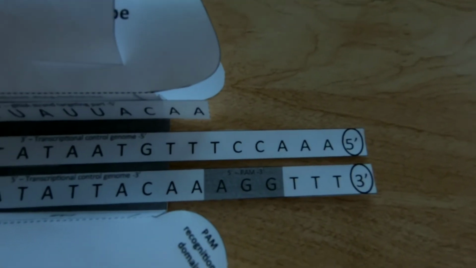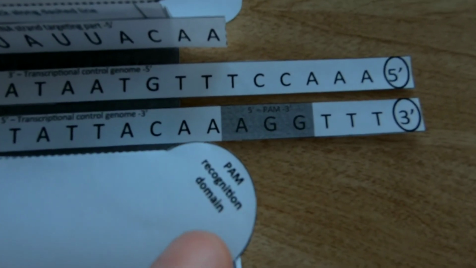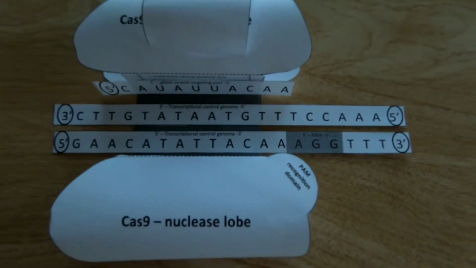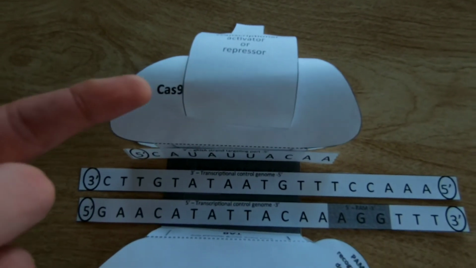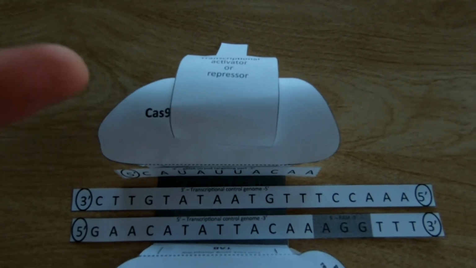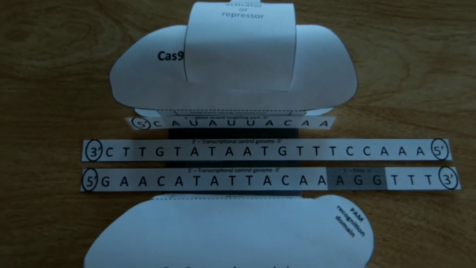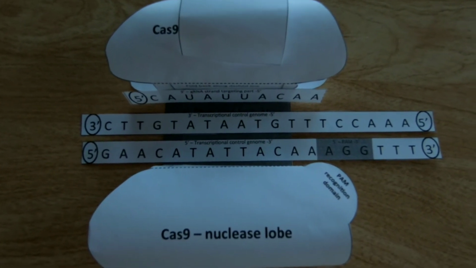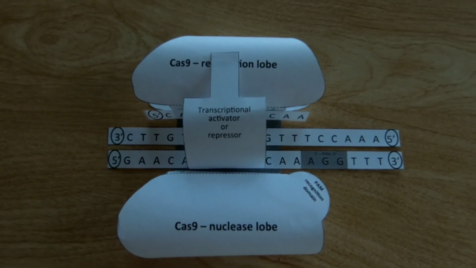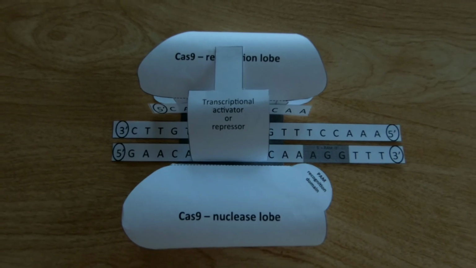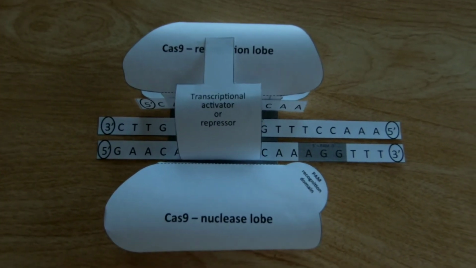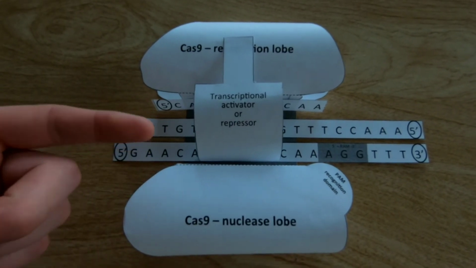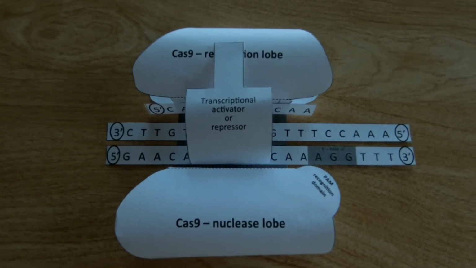We have our PAM lined up with our PAM recognition domain, and for purposes of this demonstration, we're just going to pretend that our transcriptional activator or repressor is up right now, allowing the DNA to come into the channel. Now that the DNA is in there, our transcriptional activator or repressor is going to bind to the target DNA, which is either going to turn the DNA on or off, depending on the situation.